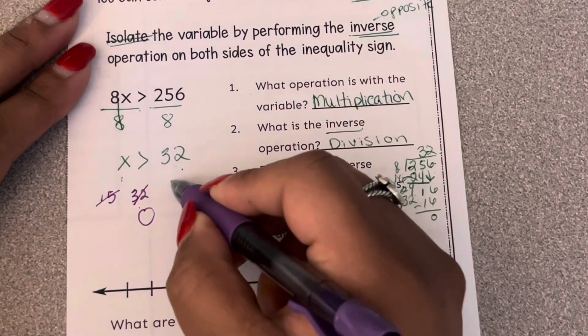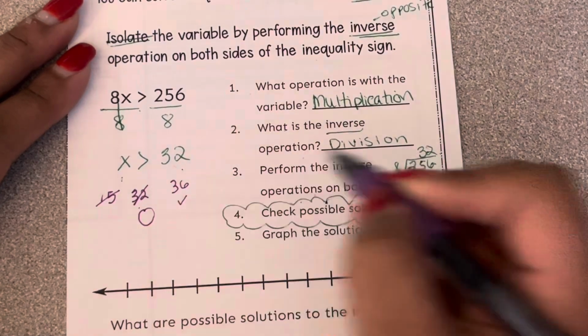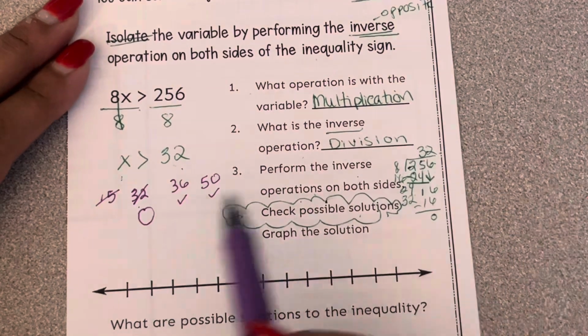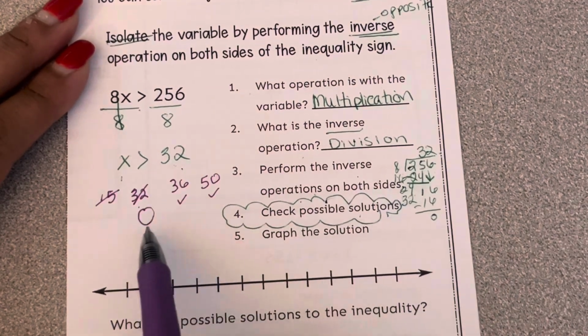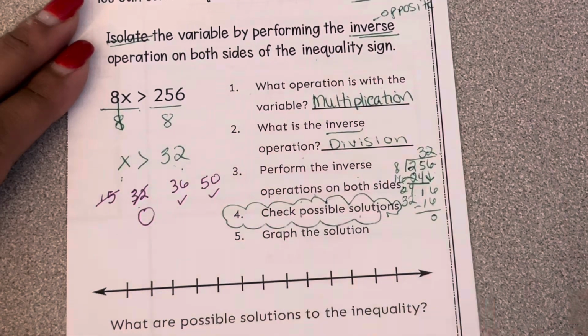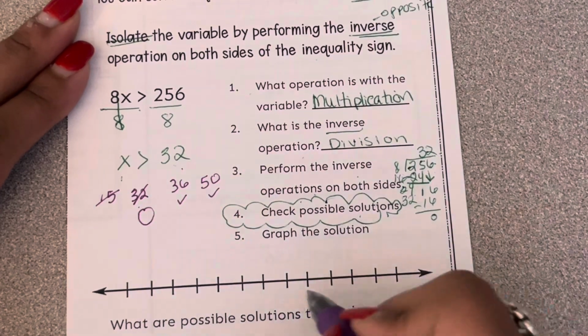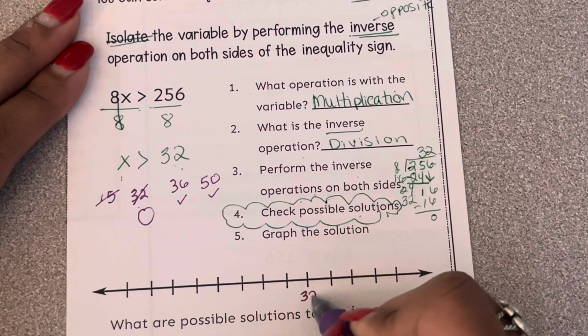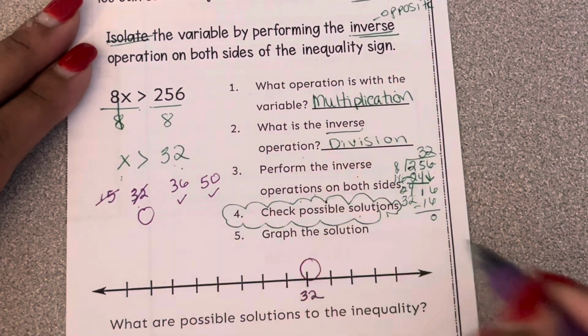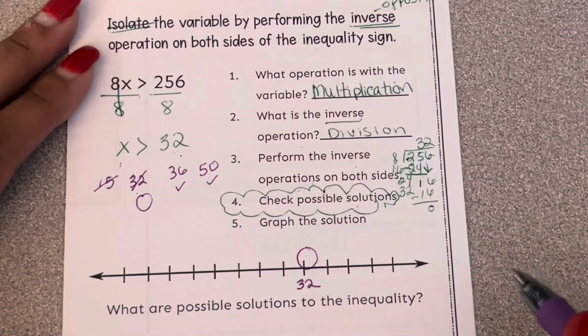Can it be 36? Yes. Can it be 50? Yes. Okay, so this is telling me that x has to be any number bigger than 32. So I'm going to put 32 somewhere on the number line. It doesn't matter where. I know that it's an open circle because it cannot be 32.